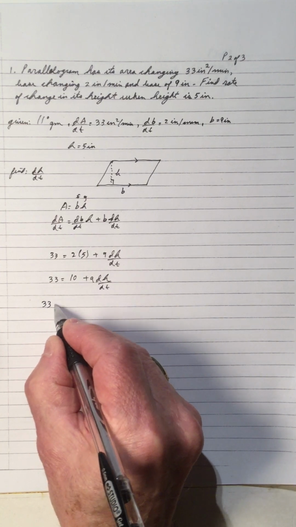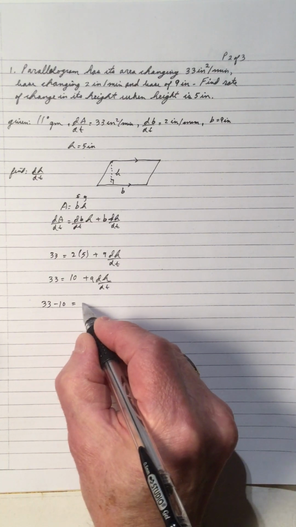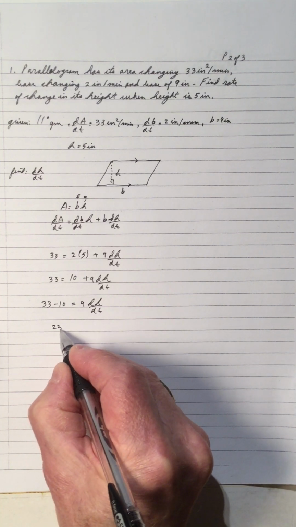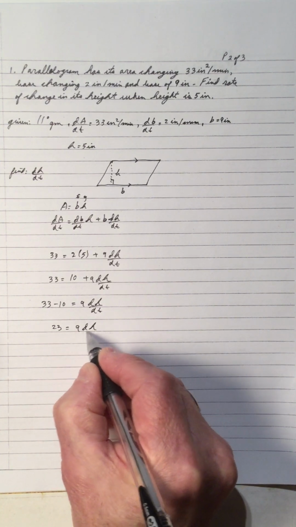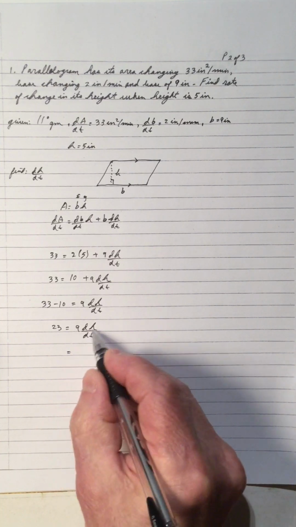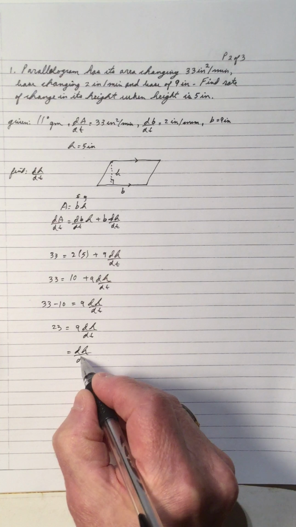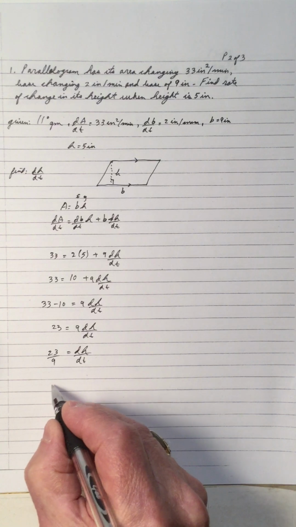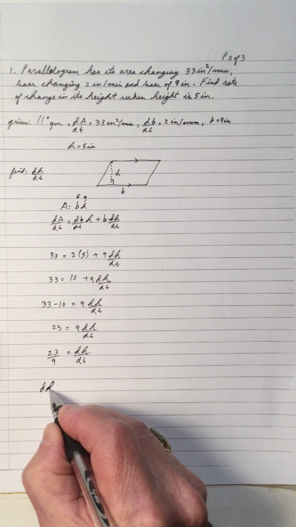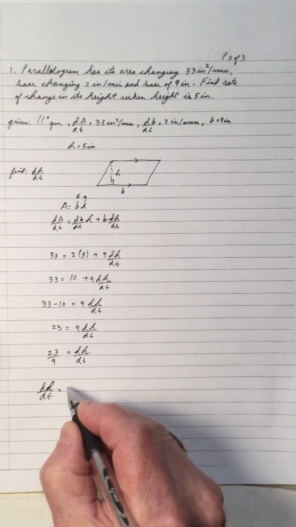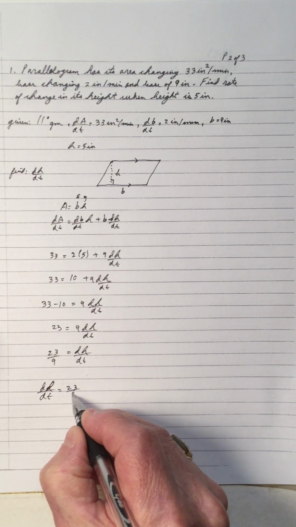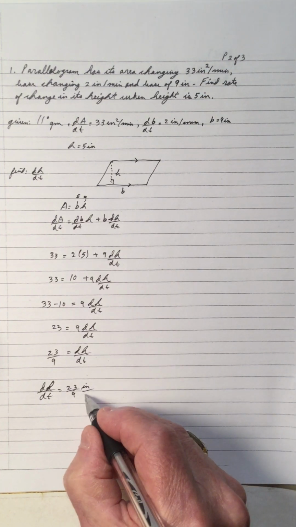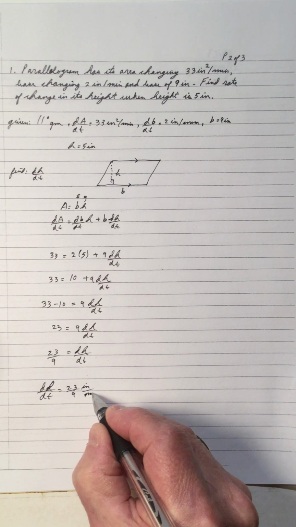So now we can go 33 minus 10 equals 9 dH/dt. So that's 23 equals 9 dH/dt. We divide both sides by 9, so dH/dt is equal to 23 over 9. So that means dH/dt is 23/9 inches per minute.